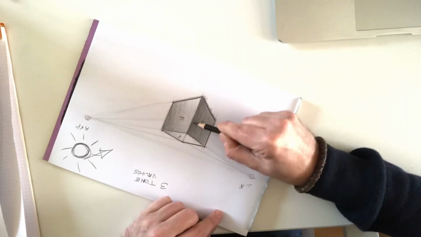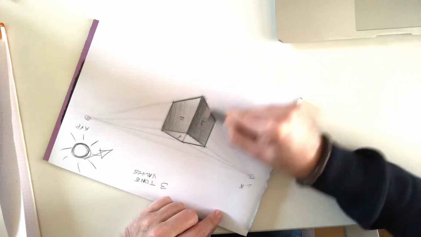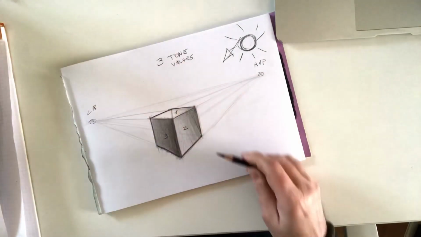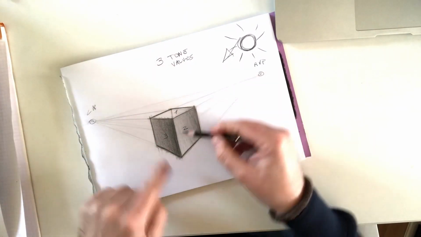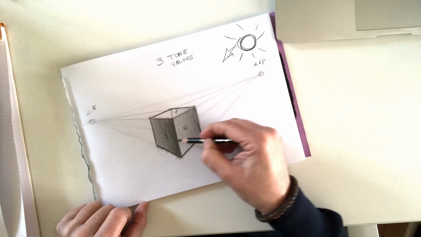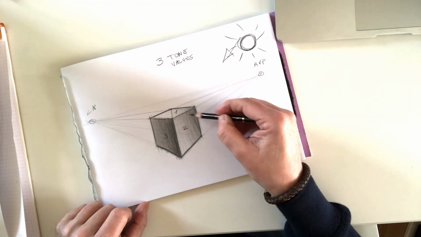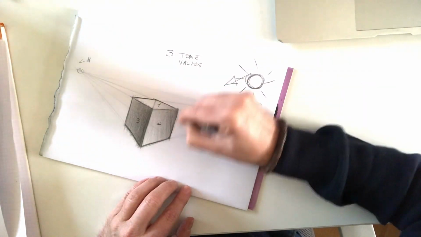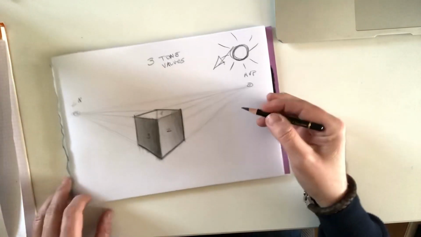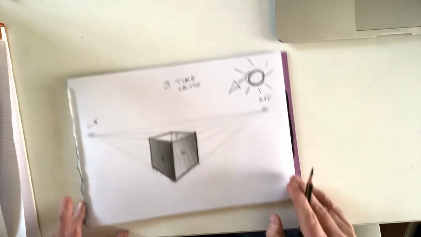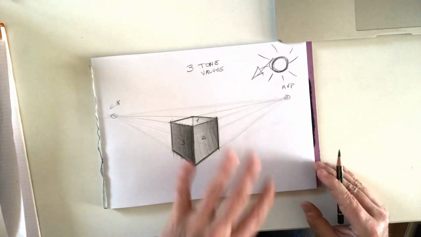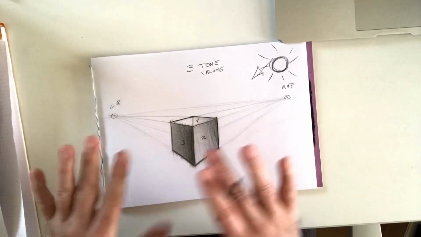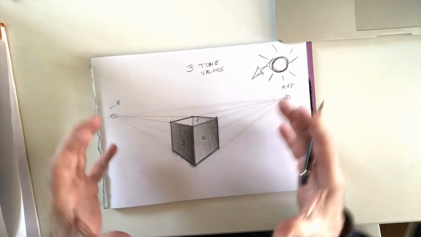And as you can see, once again, every time I start, I always create a contrast, light and dark, light and dark. You see? Okay, so now let's say that we have our cube with the 3 surface tone values. So now we understand the shape, we understand the 3-dimensional effect of this cube.